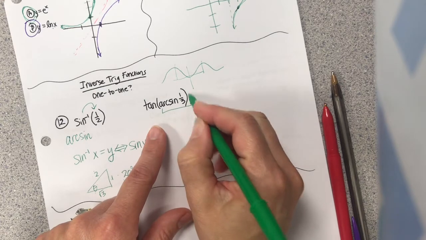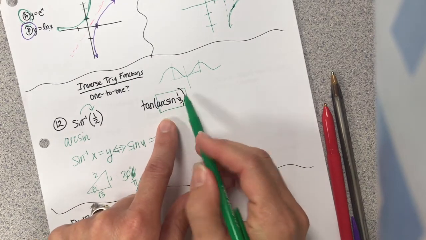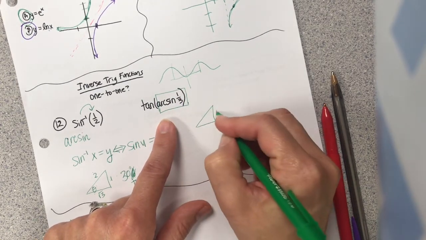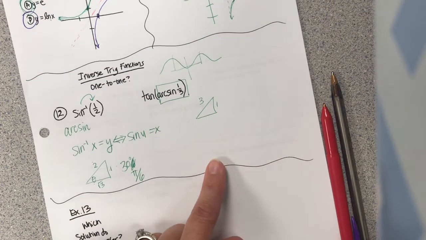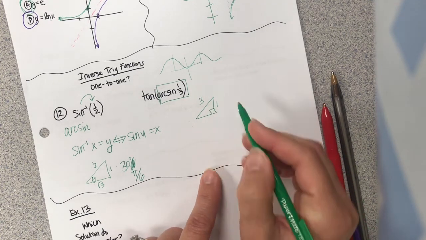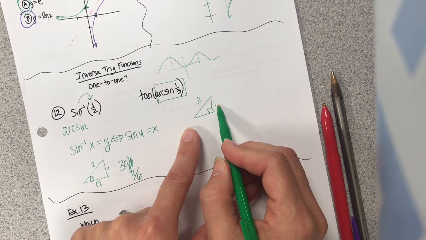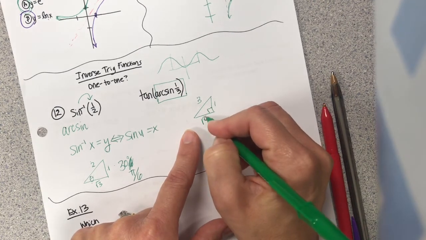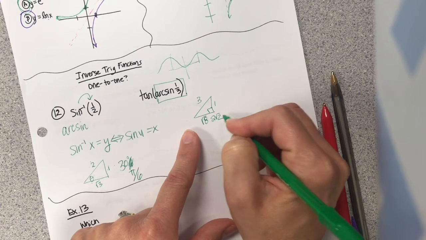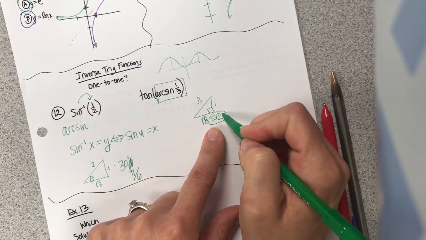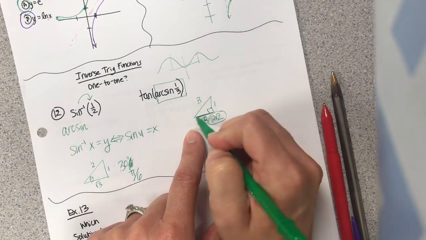Let's deal with arc sine of 1/3. So 1/3 like this. Let's do the Pythagorean theorem. 3 squared is 9 minus 1 squared is 8, so this would be radical 8, which is the same as 2 radical 2. So that's the answer to this place right here.